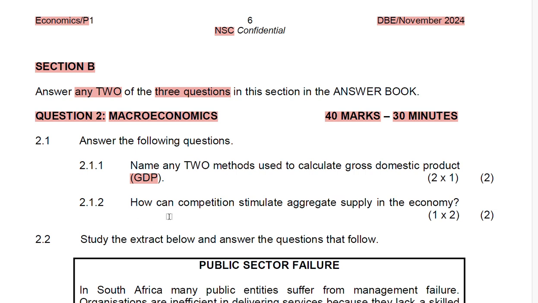2.1.2, how can competition stimulate aggregate supply in the economy? Does competition stimulate aggregate supply? Yes, it does. Now the question is, how does competition stimulate aggregate supply in the economy? This is a question where you need to provide answers. So this is how competition stimulates aggregate supply.